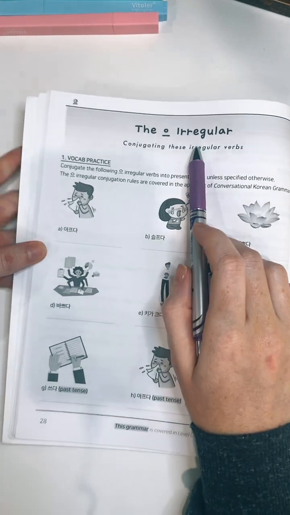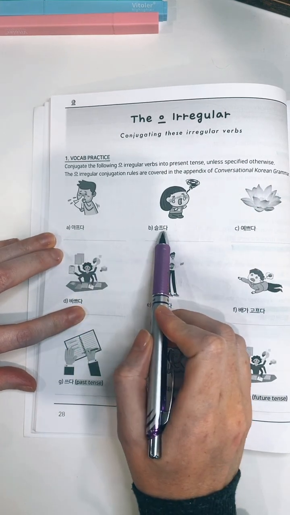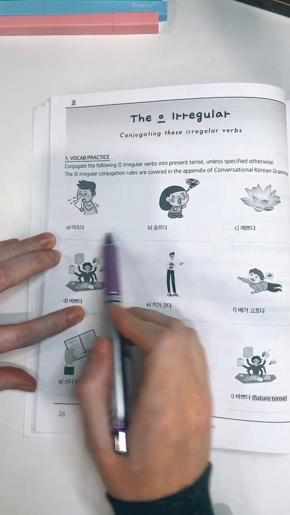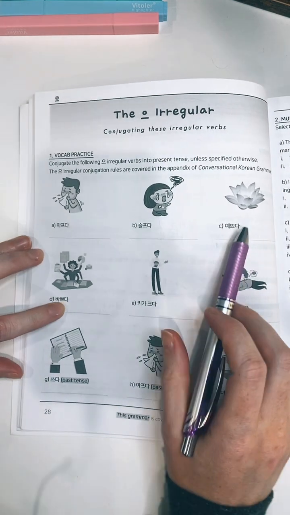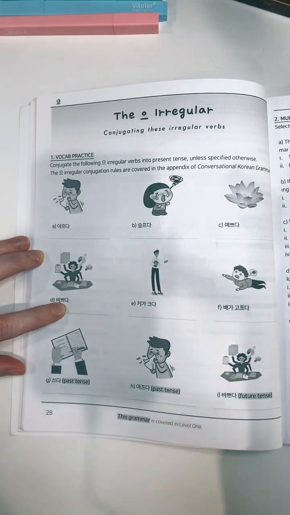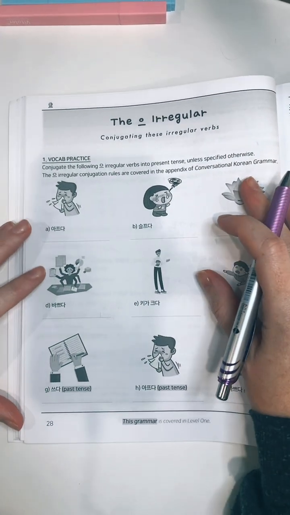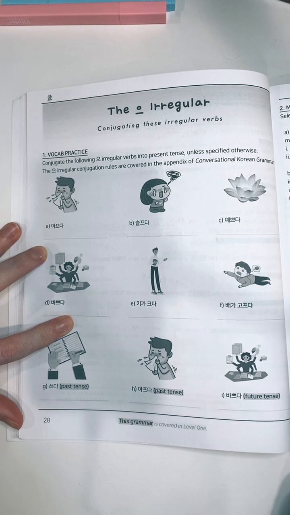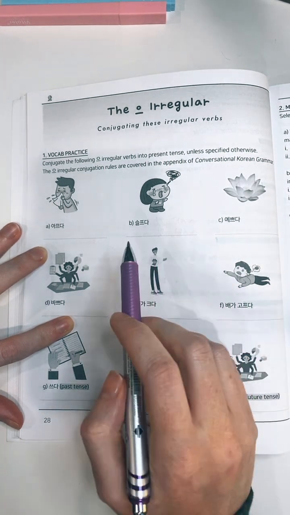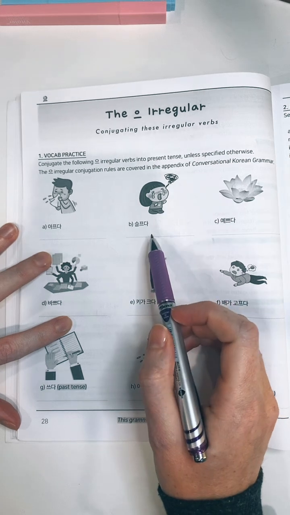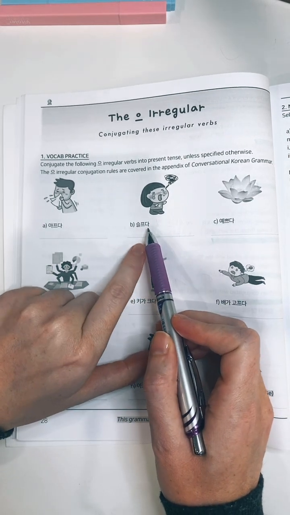So this irregular verb happens with verbs that end on this final sound, like apda, sepda, yepda, etc. These are all irregular verbs, and they go through a kind of interesting irregular transformation, which is explained a little bit in the textbook, but to give a quick explanation here: usually when you're conjugating, you look at the final vowel sound, right?